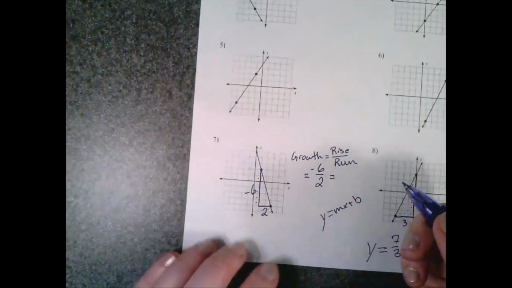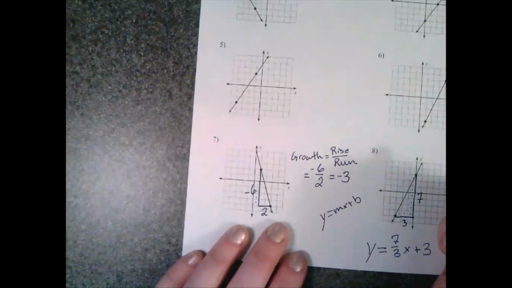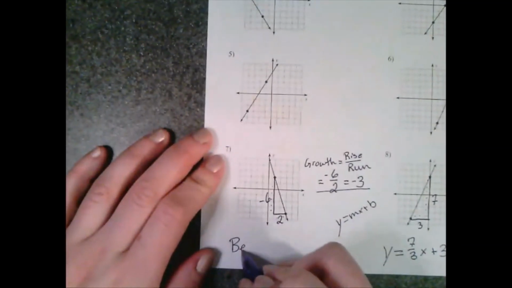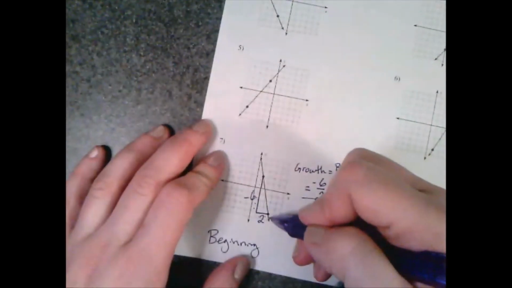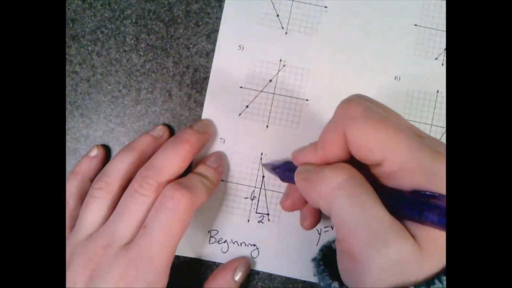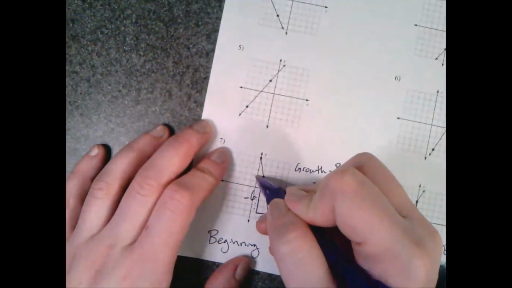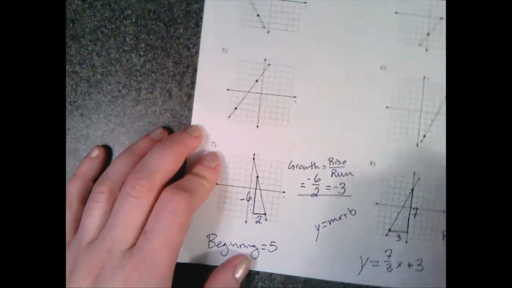Negative 6 divided by 2 is what? Hopefully you said negative 3. So this is my growth. Then my beginning, we take our line, we follow it up, up, up, up, up, up, up, up, boom. We hit it right there. So that is 1, 2, 3, 4, 5. And it looks like our beginning is at 5.